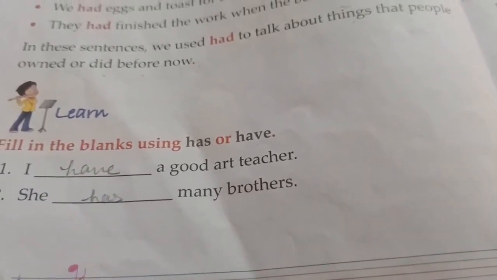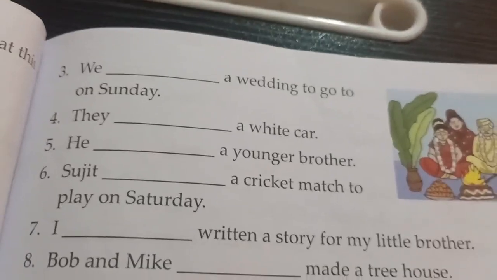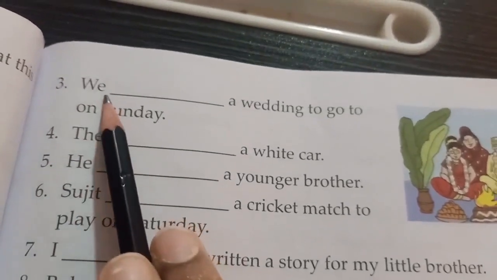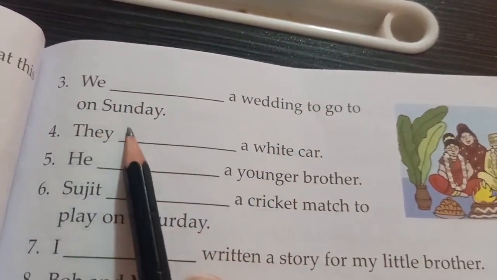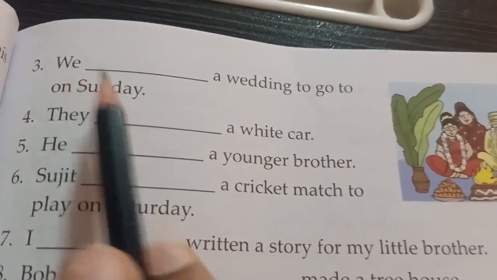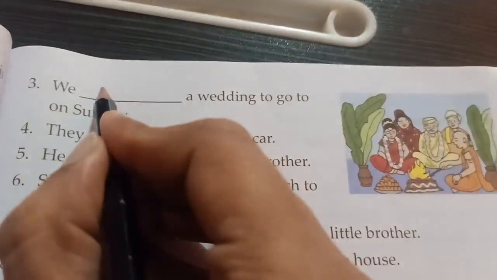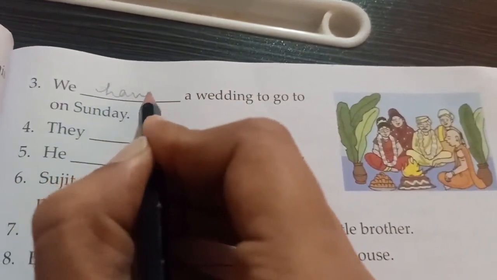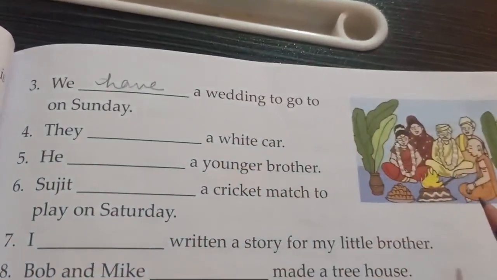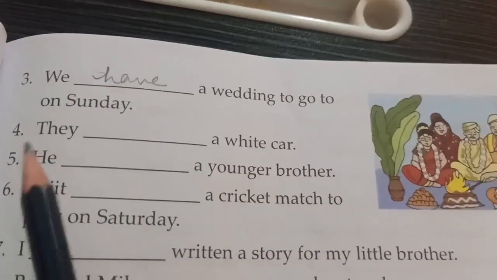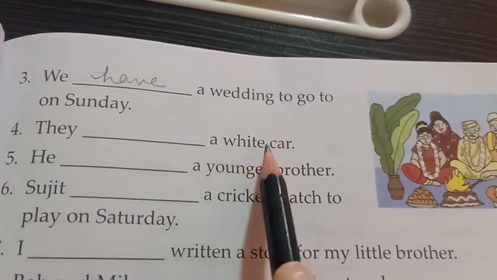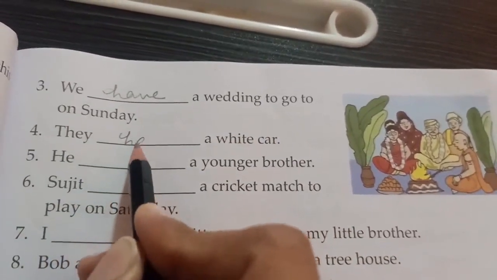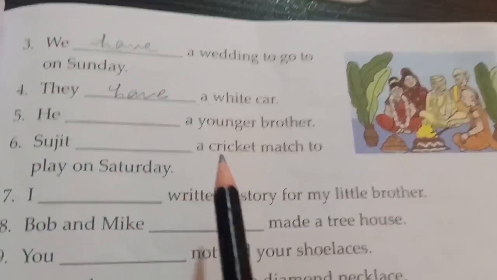Now see the third question. We a wedding to go to on Sunday. With we, what do we use? We have. We have a wedding to go to on Sunday. With they, what do we use? They have a white car.